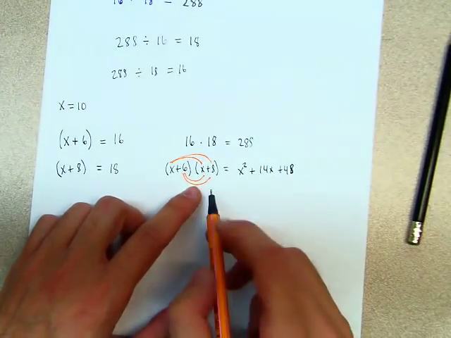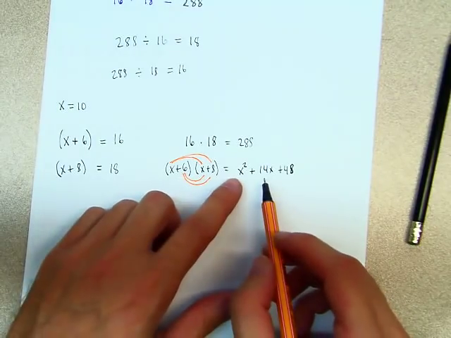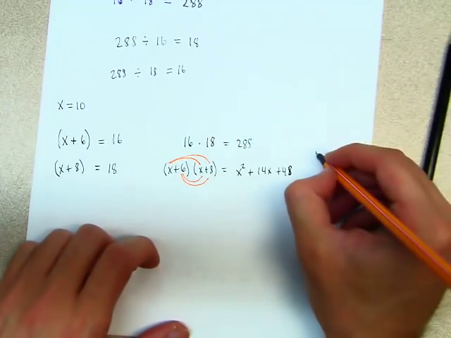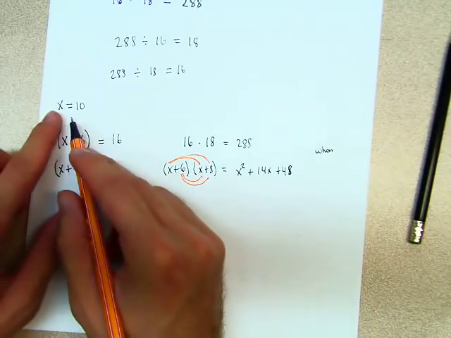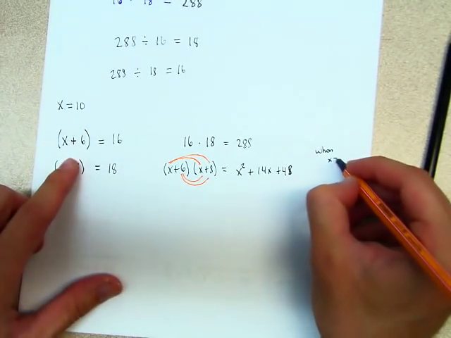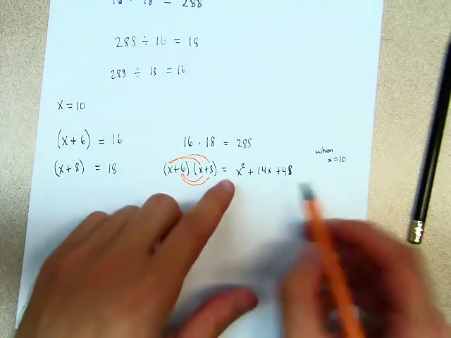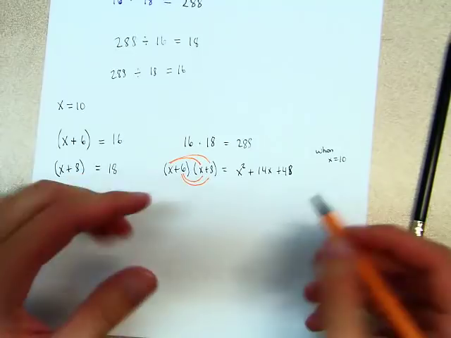Okay. Now, question is, is this equal to this when x is 10? When x equals 10? Let's see. Do you believe it should equal? Let's find out.